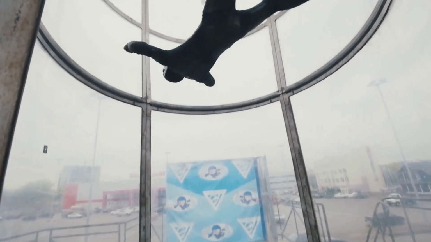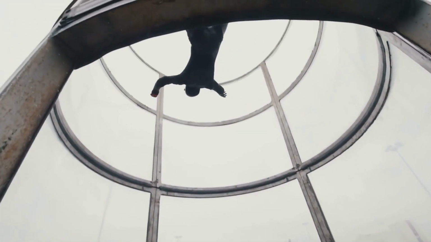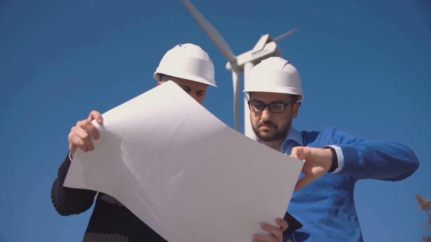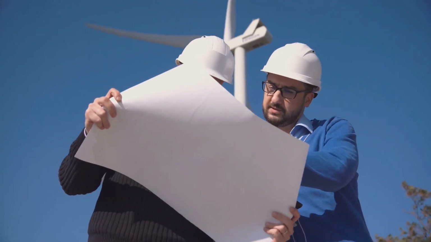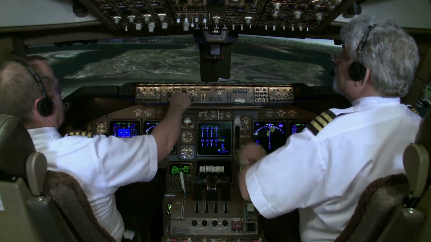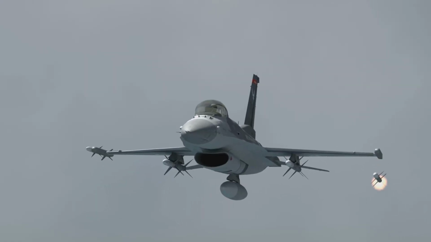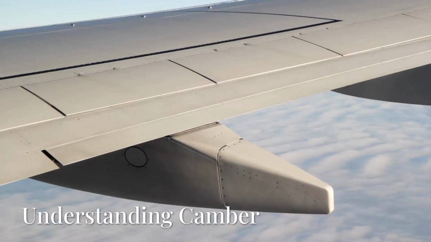This interaction creates forces that can either lift an object, like an airplane, or create drag, like a parachute. Understanding these forces is key to designing efficient and safe aircraft. That's why aerodynamics is so important in aviation. It helps us understand how to design aircraft that can fly safely and efficiently.